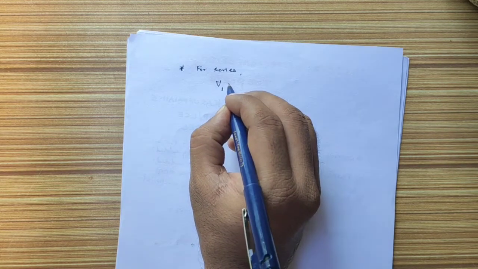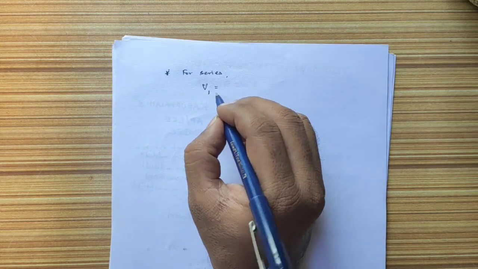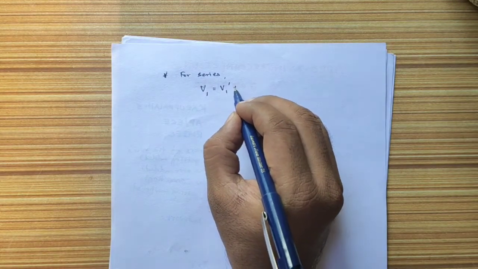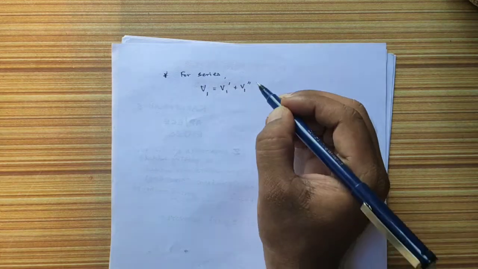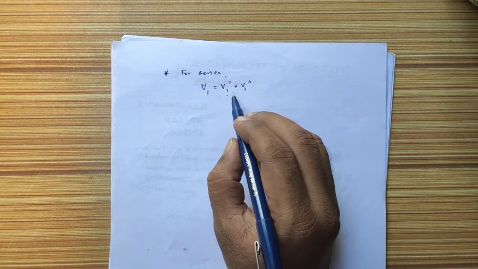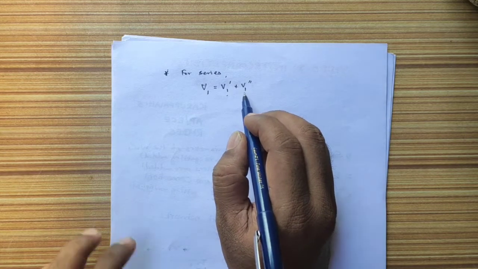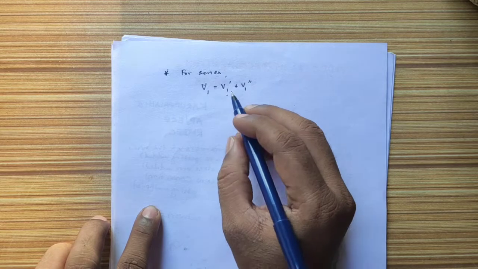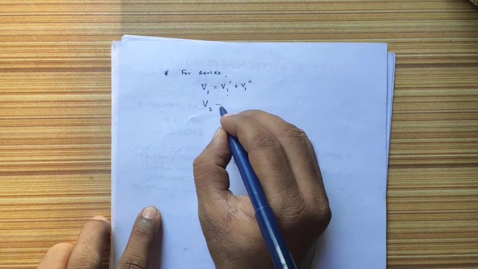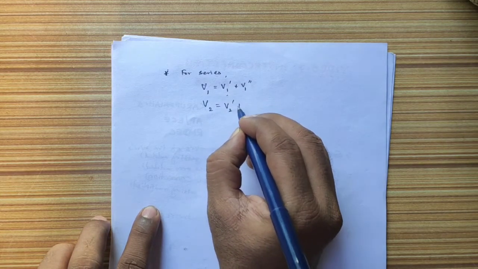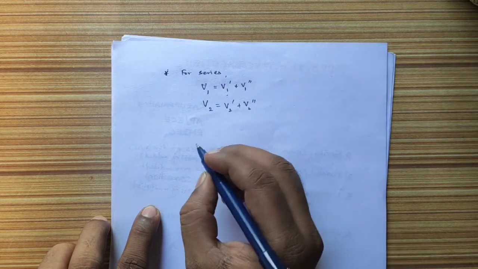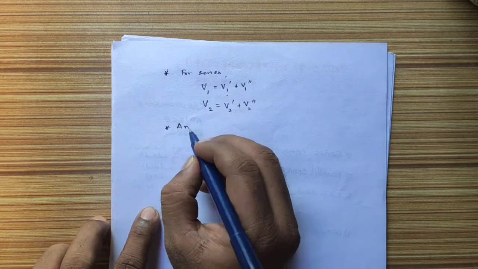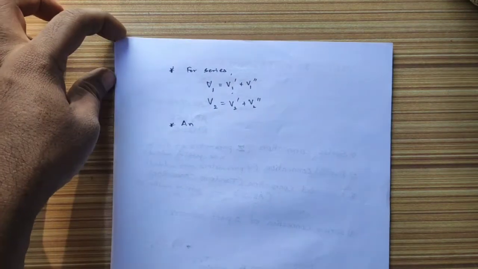So V1, that is nothing but the resultant input side voltage, is equal to V1 dash plus V1 double dash. The input voltage of the first network and the input voltage of the second network will be added so that I will get the resultant input voltage. Similarly, output side V2 equals V2 dash plus V2 double dash, and the current will not have any changes. Why? Because the network is connected in series, so the resultant current will be the same.